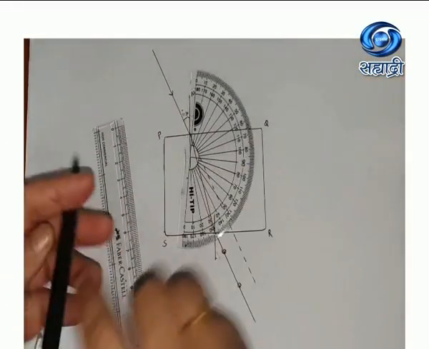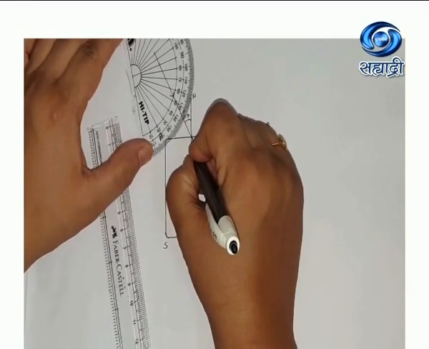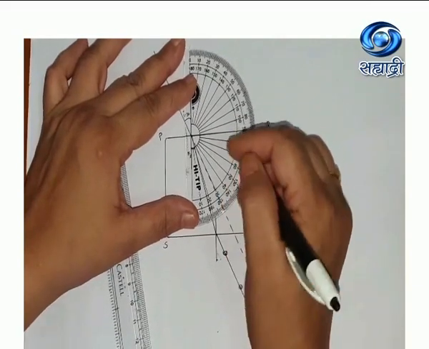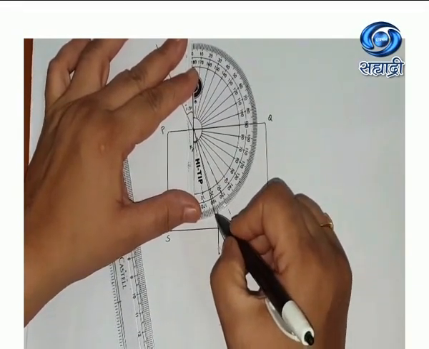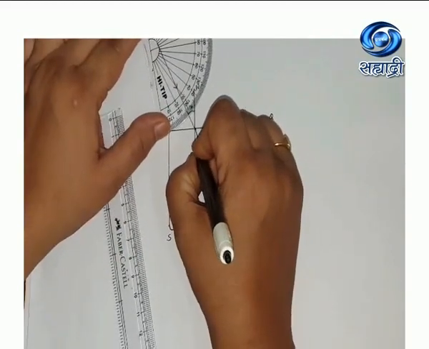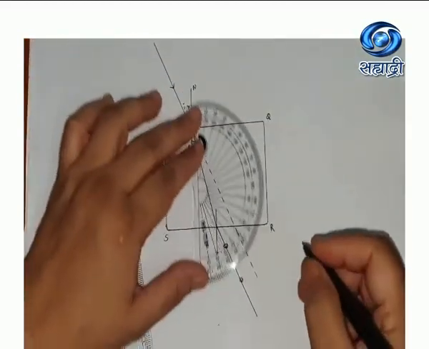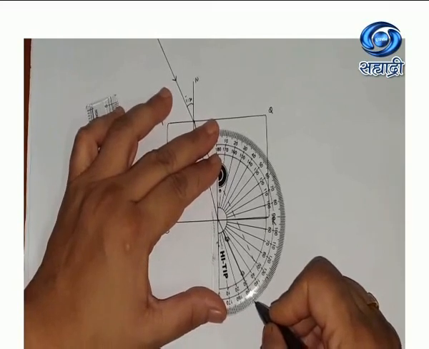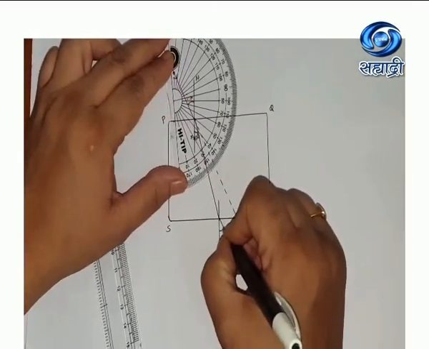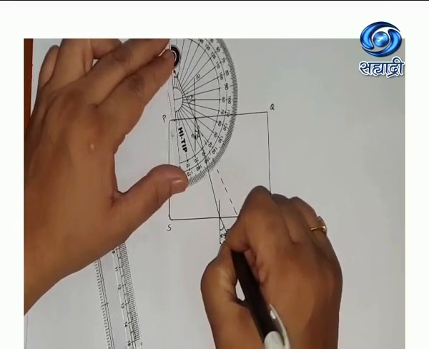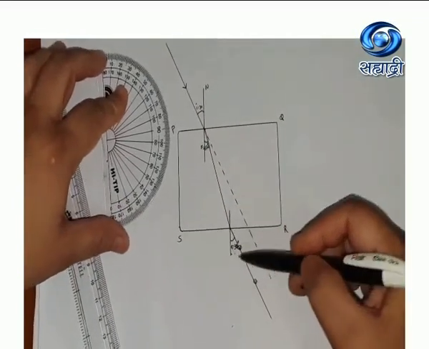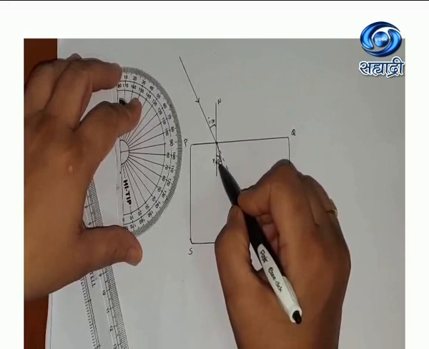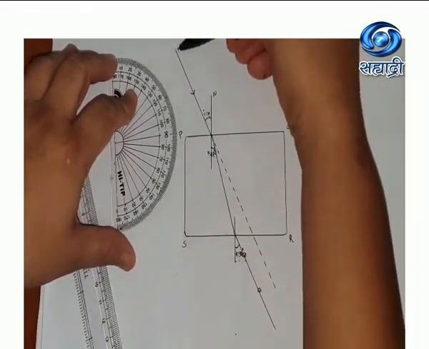Now let's measure this angle, that is, the angle of refraction R. So R is equal to 17 degrees, and the angle of emergence E is exactly 30 degrees. So the angle of incidence is 30 degrees and the angle of emergence is 30 degrees, while the angle of refraction is 17 degrees.